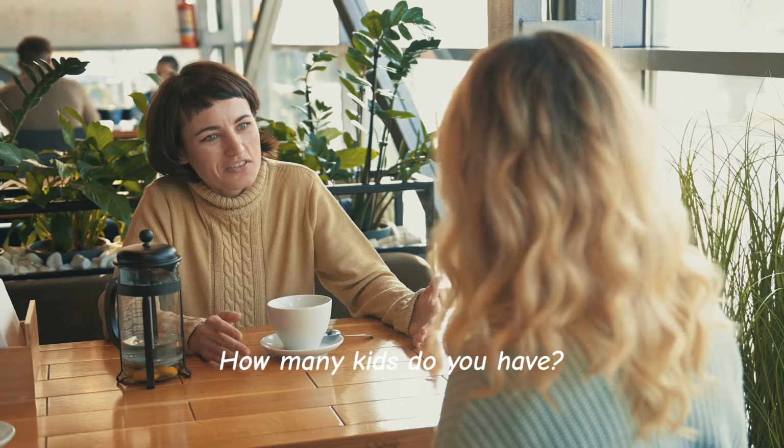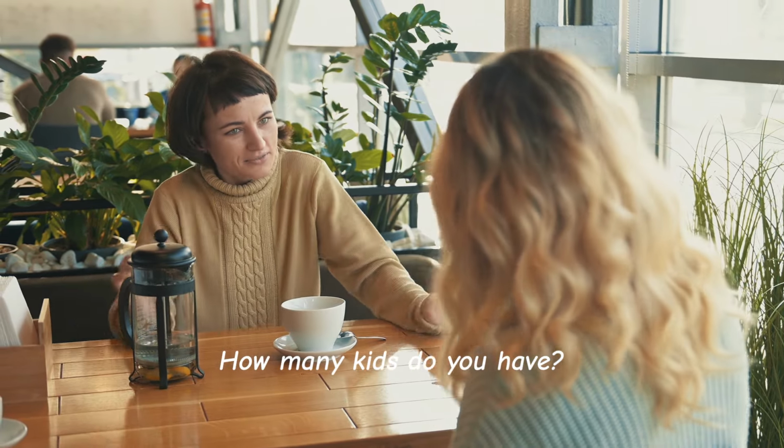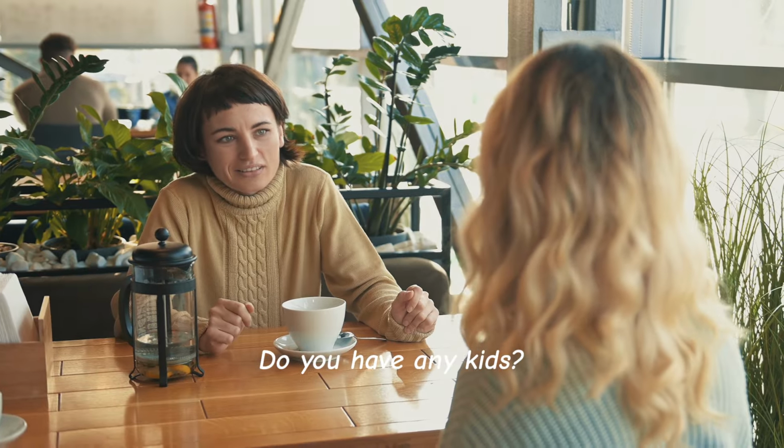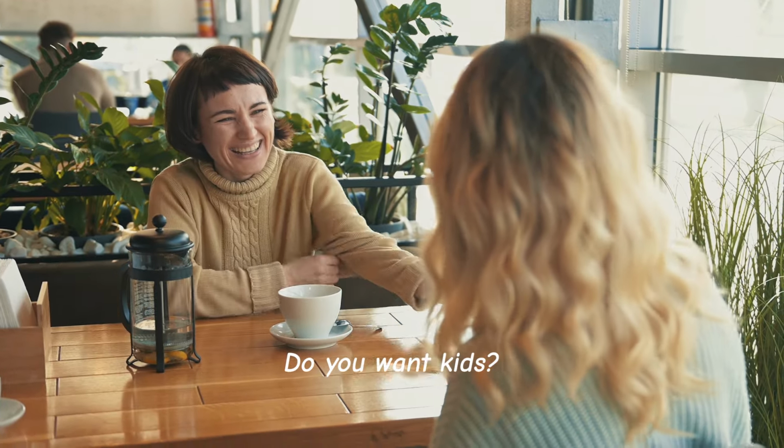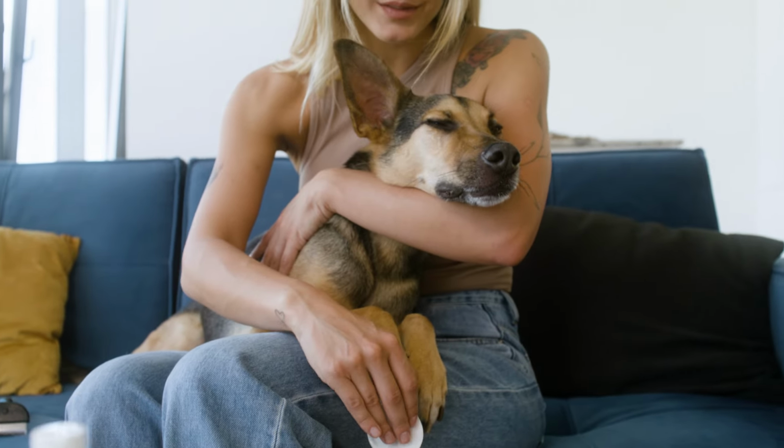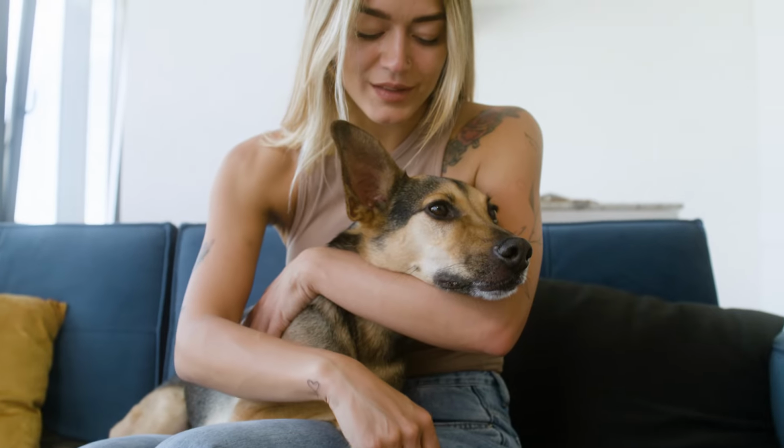Now, some small talk questions we can talk about when you talk about family are pretty simple. I mean, when you first meet somebody, you can ask them, how many kids do you have, right? Do you have any kids? Do you want kids? Sometimes people say they don't have any kids, and this is totally okay, but they might have a dog, which is their kid, right? People love dogs. So then you can start talking about their dogs instead of talking about the kids.